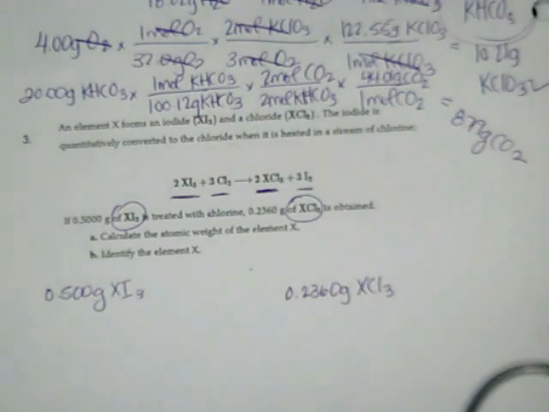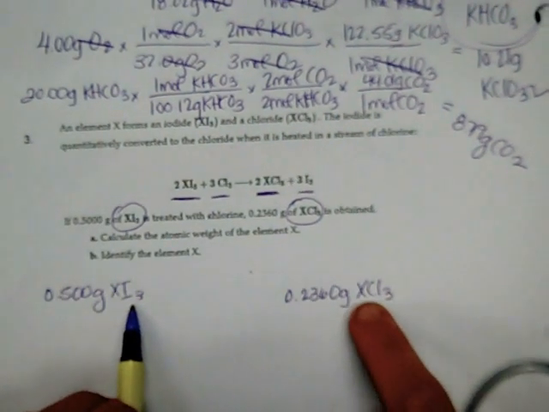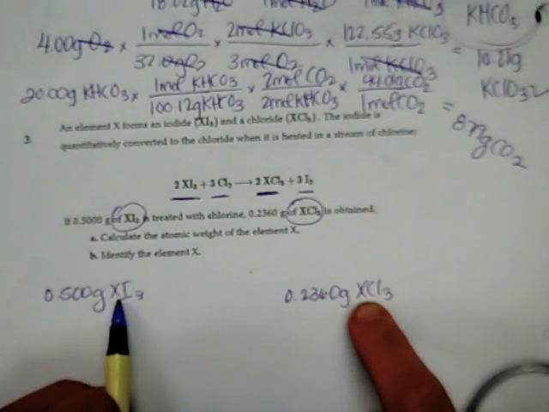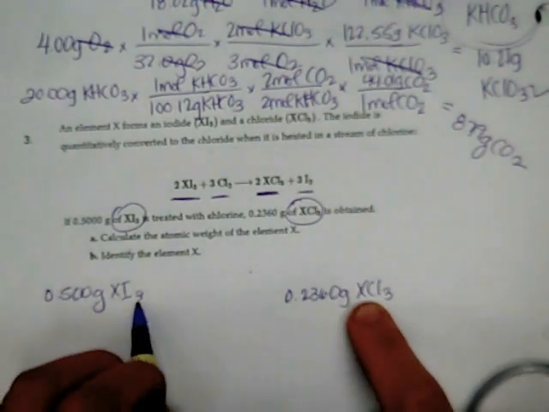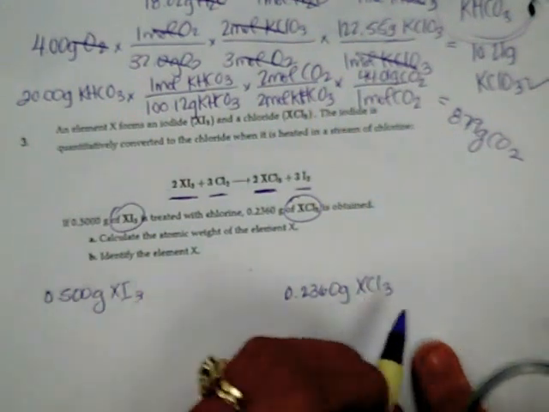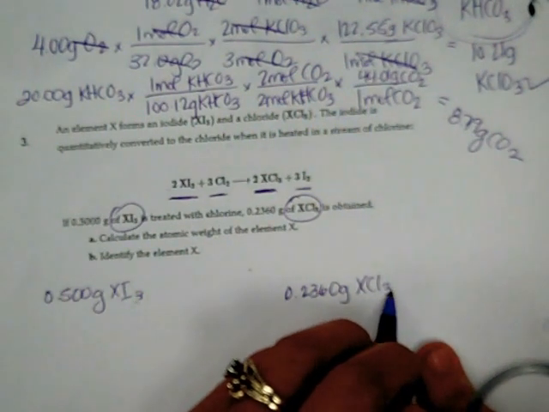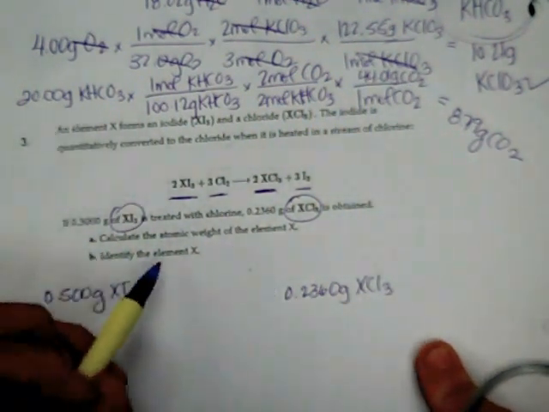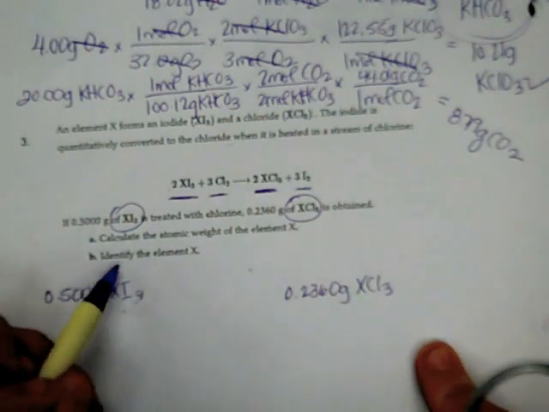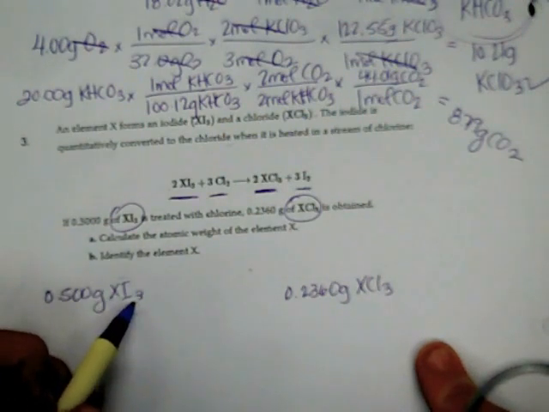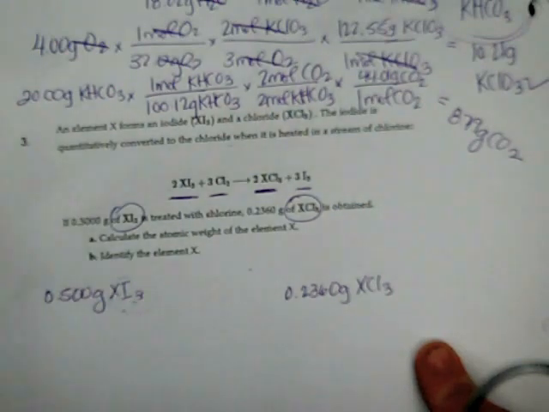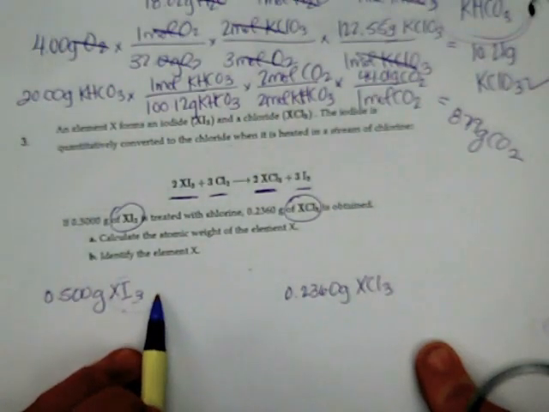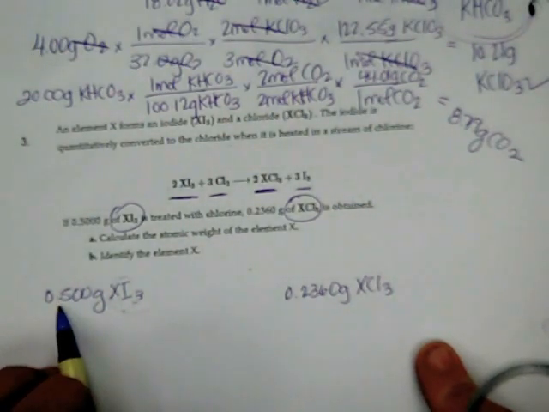So I could figure out how many moles these have by their relative molar masses. I know the molar mass of 3 iodines, and I know the molar mass of 3 chlorines. And when I take the moles of this compound, one metal and 3 iodines, and multiply it by the molar mass, I will get 0.5 grams.